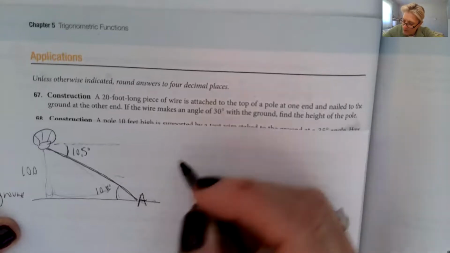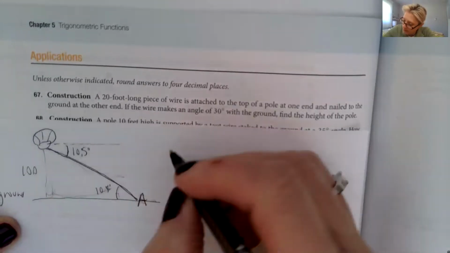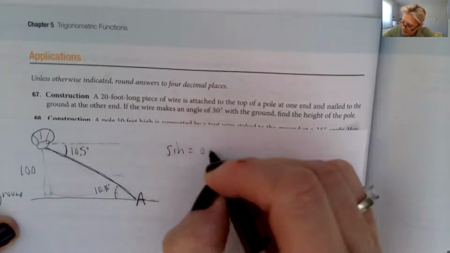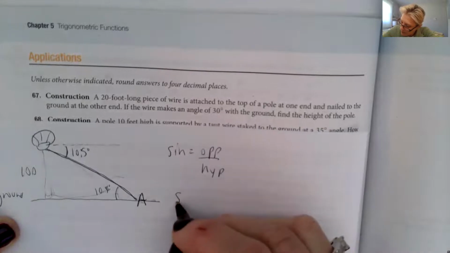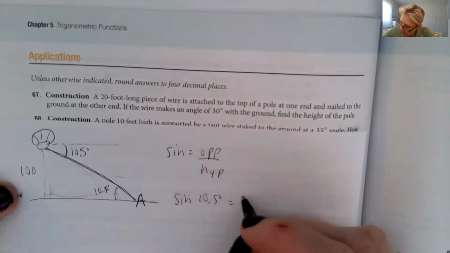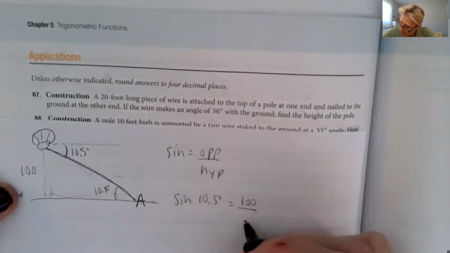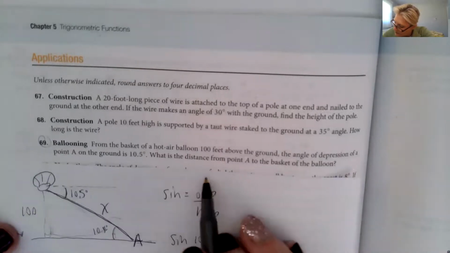So the hypotenuse, we could use sine or cosine, but sine is opposite over hypotenuse. So right now we know the sine of 10.5 degrees is equal to 100 over X. We're going to call this X for the hypotenuse here.